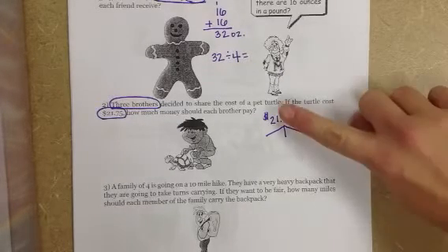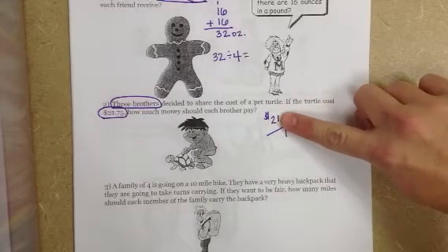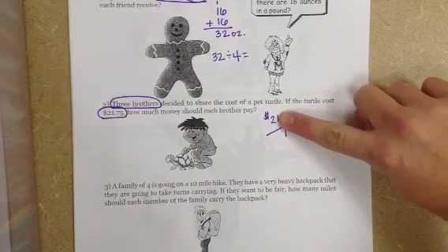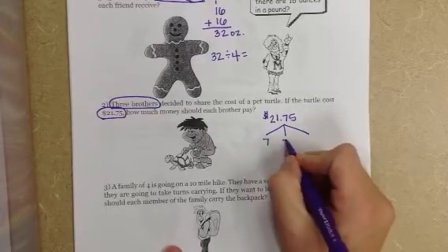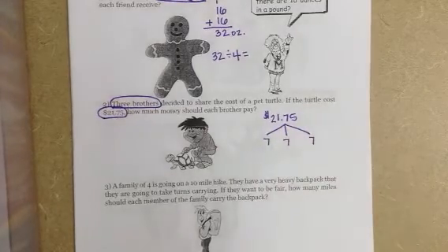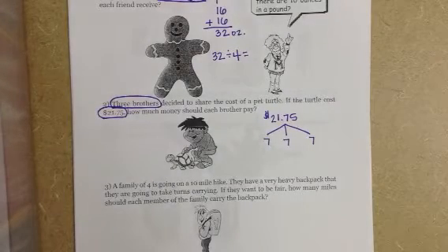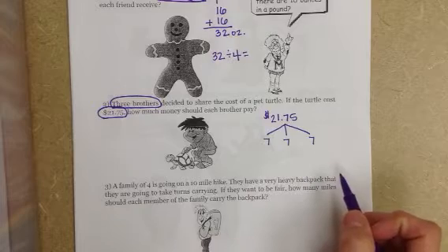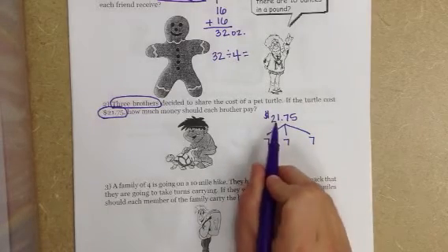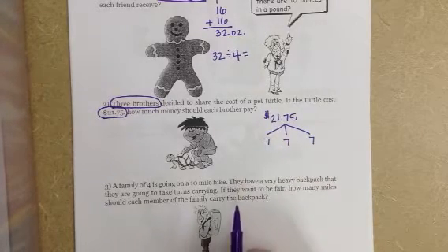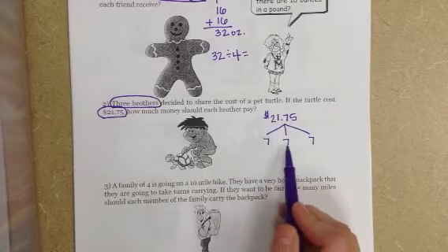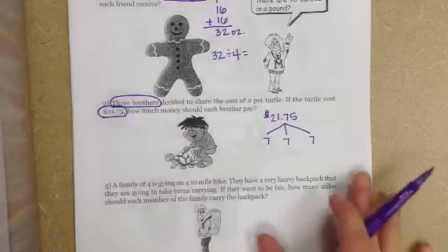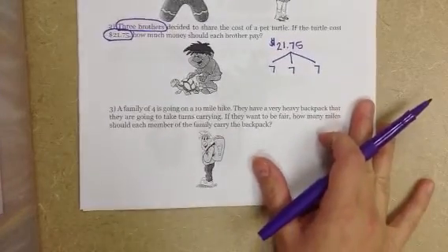Well, I'm going to start with just the 21. Can I divide 21 into 3 equal parts? Yes, I can. 7 plus 7 plus 7 equals 21. Or I could say 21 divided by 3 is 7. So 7 plus 7 plus 7 is my $21. Now you need to figure out how I can divide up that 75 cents between the 3 brothers. Let's move on to number 3.